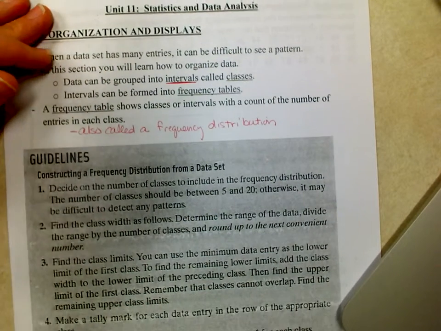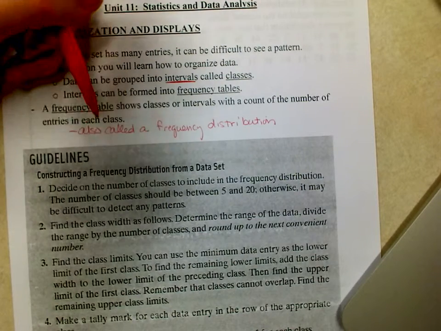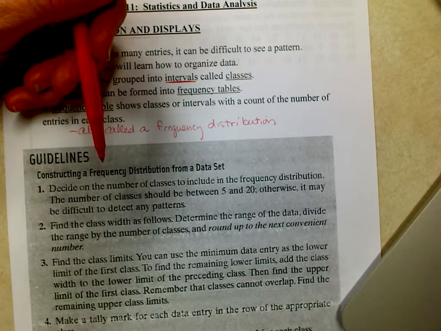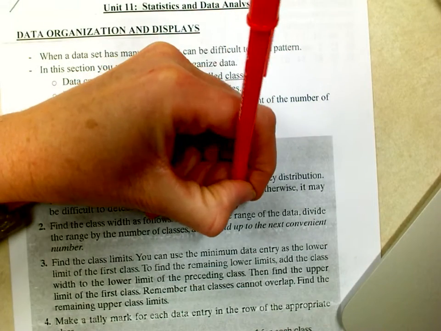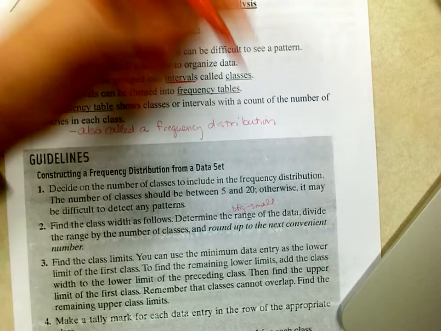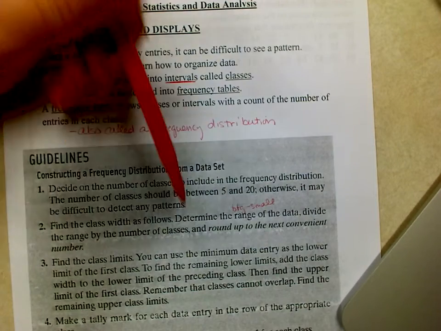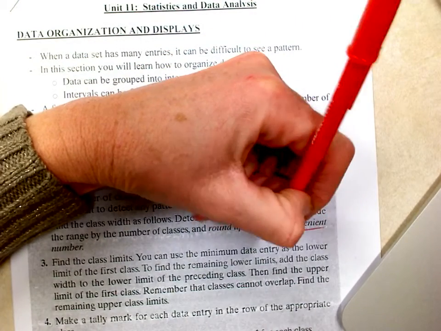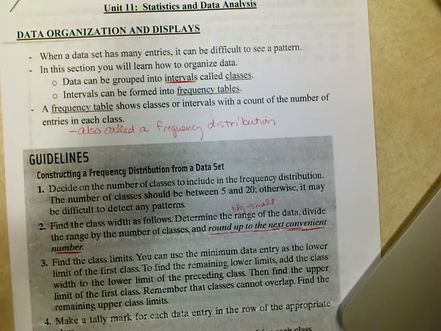The only math we really had to do today dealt with step 2. We need to find the class width. And what that means is how big are our intervals going to be. And so what you do is you first find the range. And remember, that is your biggest value minus your smallest value. Okay? You're going to divide that by a number of classes that you want. And then the most important thing is that no matter what your answer is, you always round up to the next whole number. And that's going to let you know how big your classes are going to be.